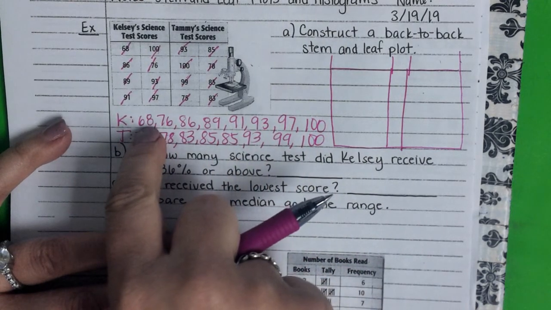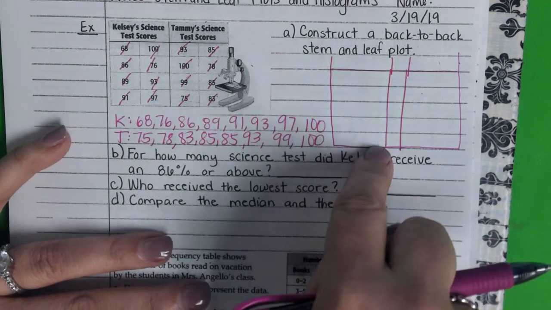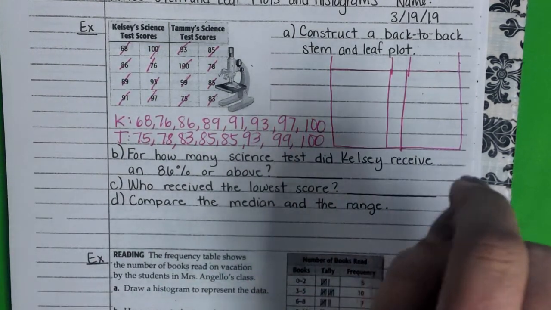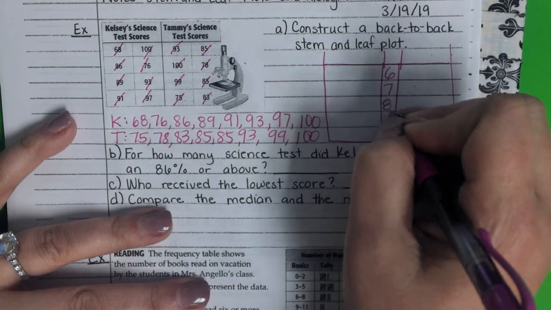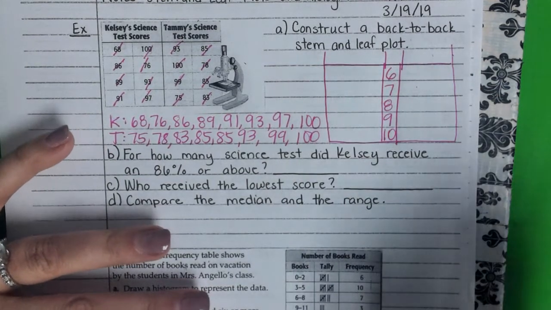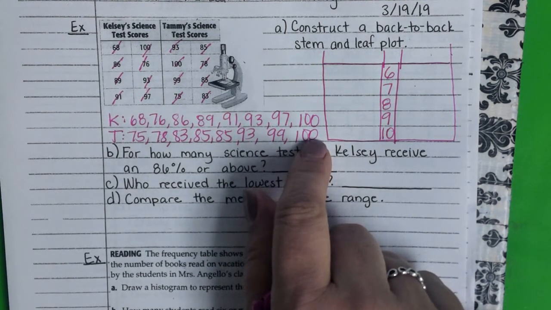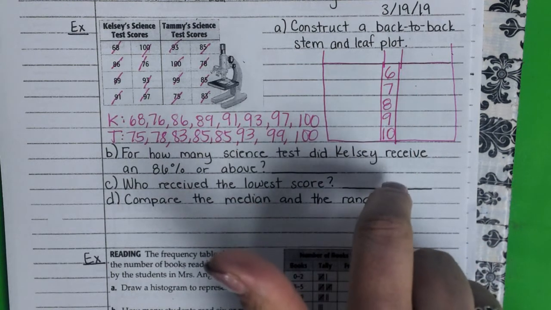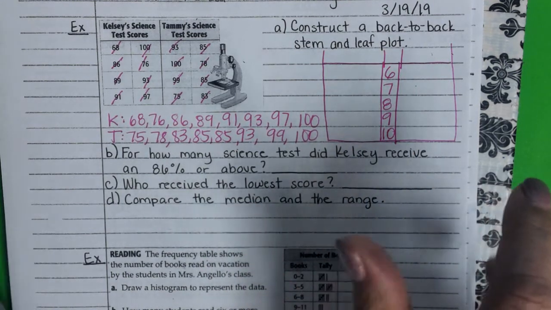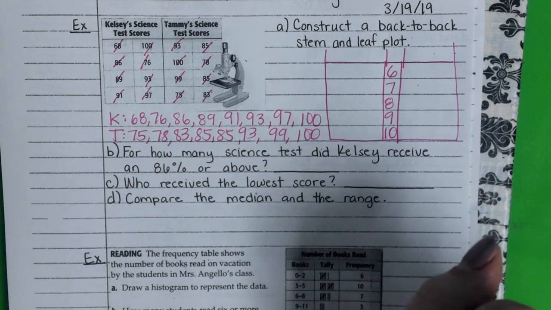So what's my smallest number here? 68. And my highest is 100. So I'm going to be writing down whatever's in my tens place. I can't skip. So once I start with that 6, I have to do every number between 6 and 10. Why did I put a 10 here for my tens place? Because 10 tens is what? 100. My leaves only represent the ones place. So everything on your stem will be everything that's not in your ones place. What if your tree's not long enough? Just draw a little bit longer. Or just squeeze it in.